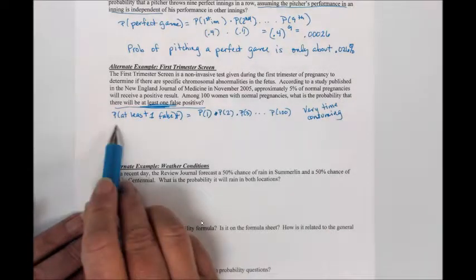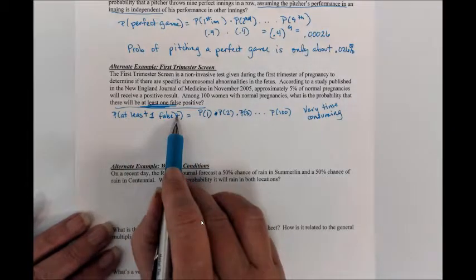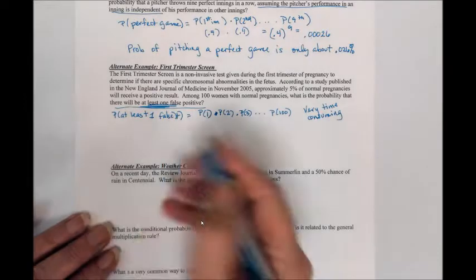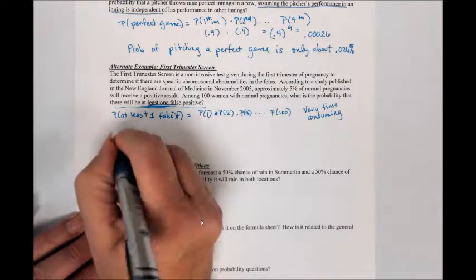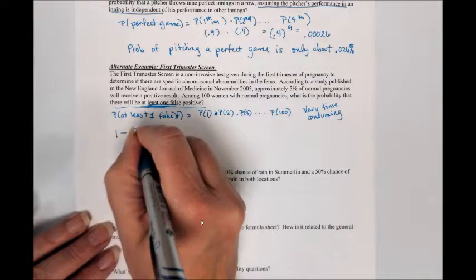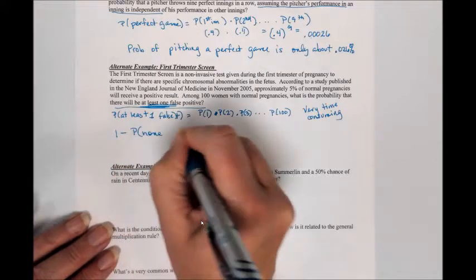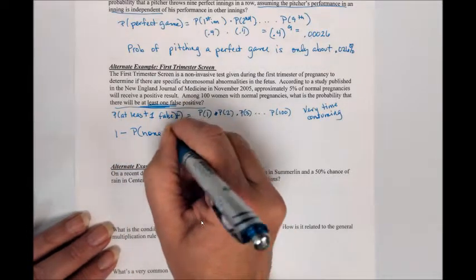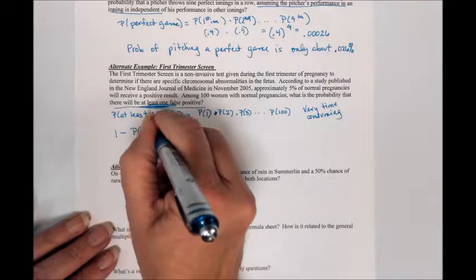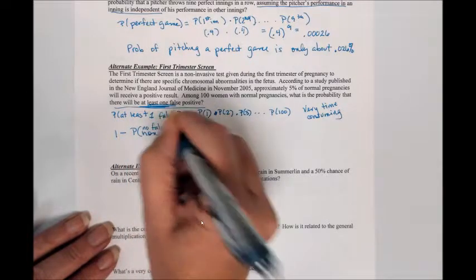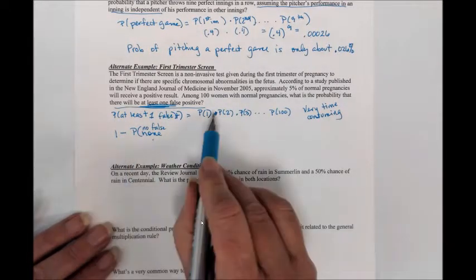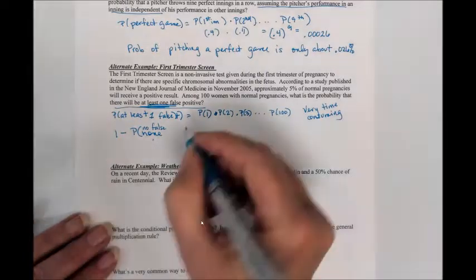So what do I want you to remember when you see "at least one"? That's the same as 1 minus the probability of none. So no false positives. It's easier for me to just do 1 and the complement rather than do 1 to 100.